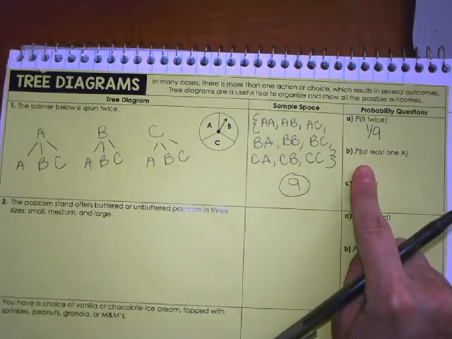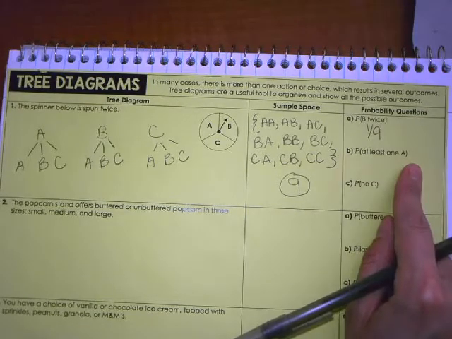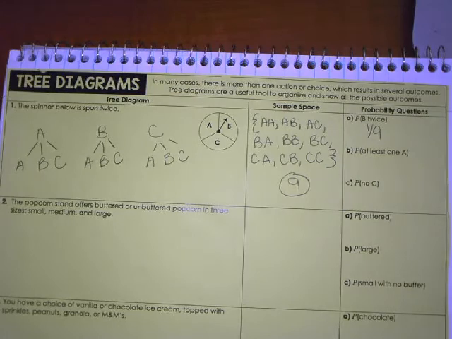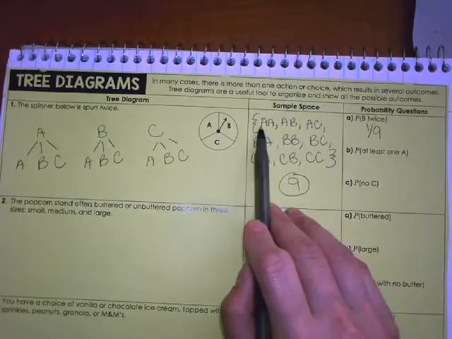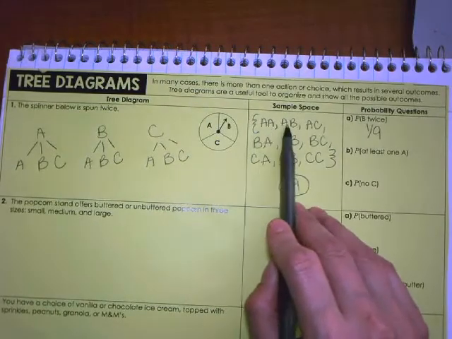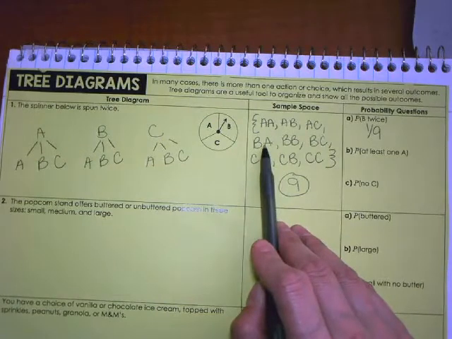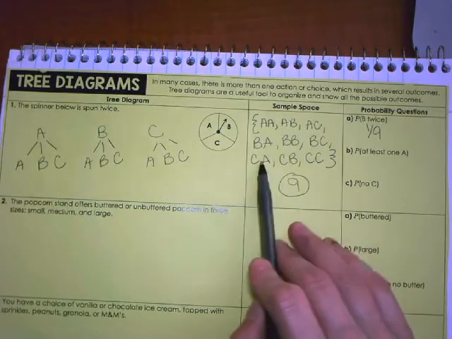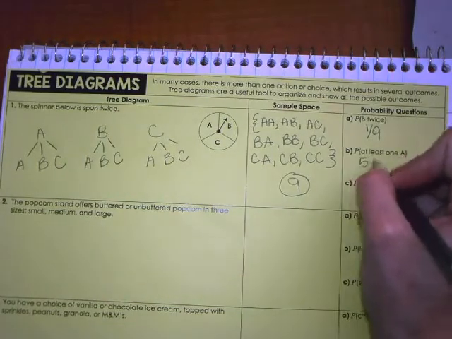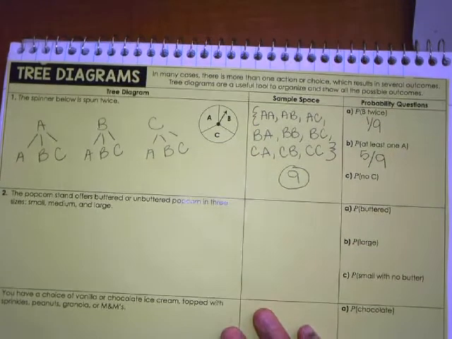Then I go to B. I have the probability of at least one A. So I need at least one. Okay, so I want at least one A. So when I count here, I want at least one. So there's 1, there's 2, there's 3, there's 4, there's 5. Okay, so I have 5 combinations that have an A out of 9 total. Hopefully that made sense.